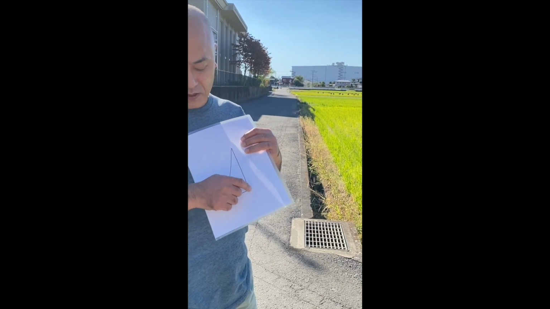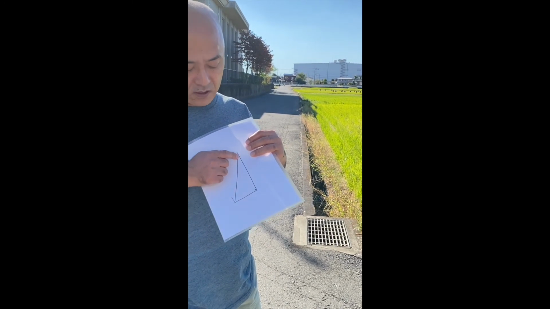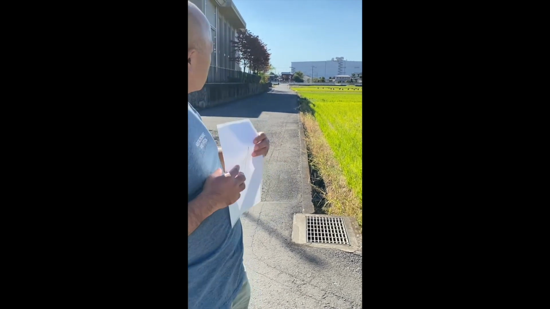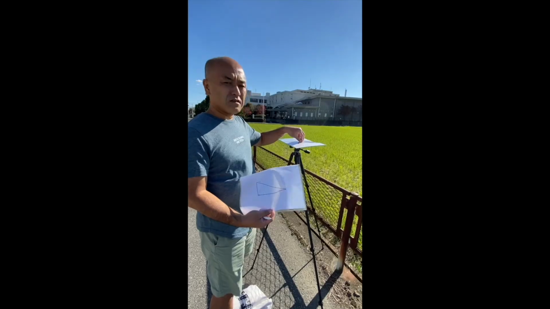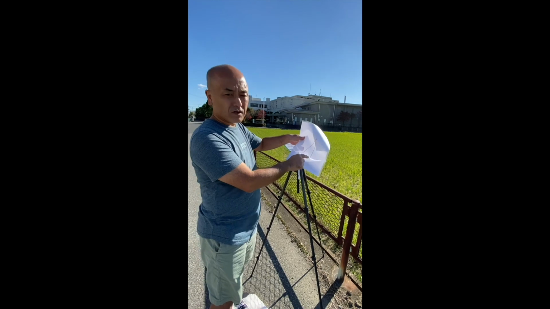Then, measuring the side of the bottom and the angles, we'd like to determine the distance to the left corner of the rice field. Now I'll show you the positions of the corners of the triangle.